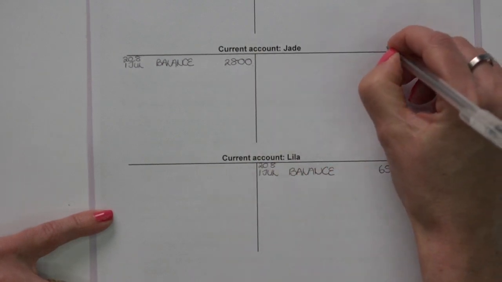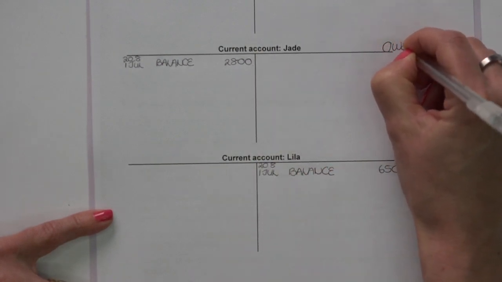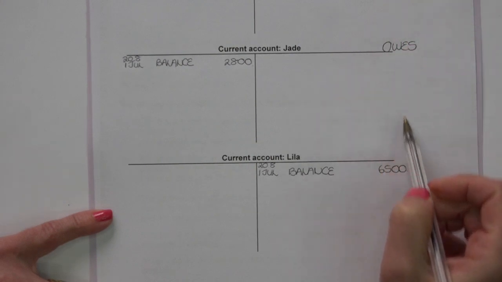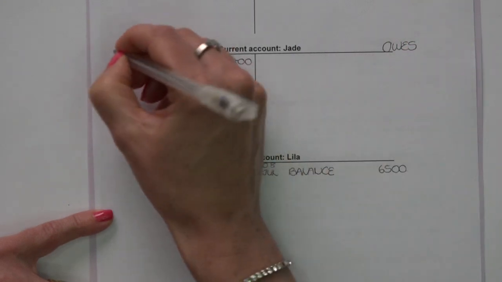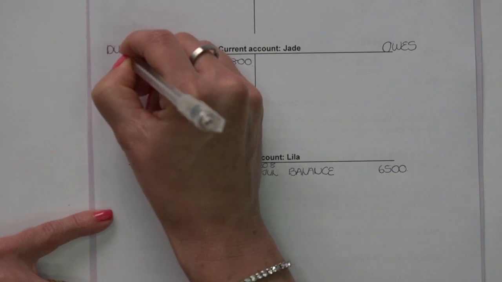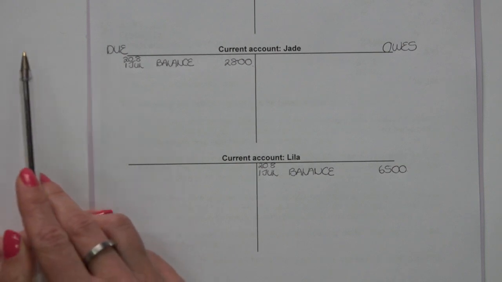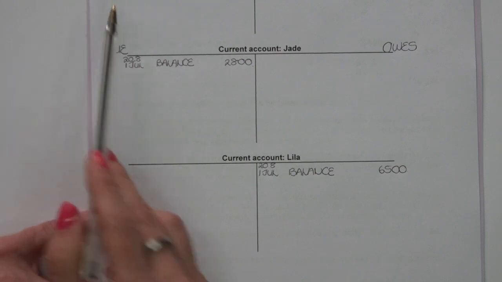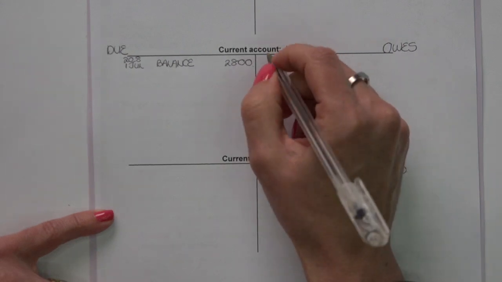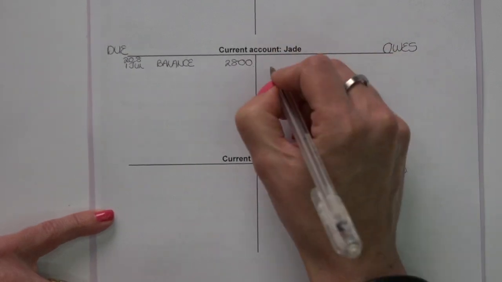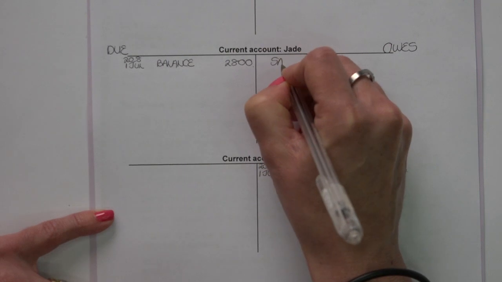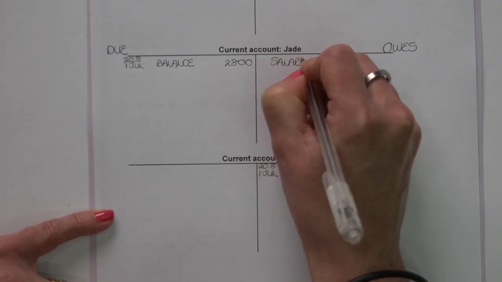Remember, whatever the partnership owes the partners will be entered on the credit side, and whatever is due by the partners to the partnership will be entered on the debit side. So we would have had an entry on the debit side for the salaries expense and then a corresponding credit in the current account of Jade for salaries.